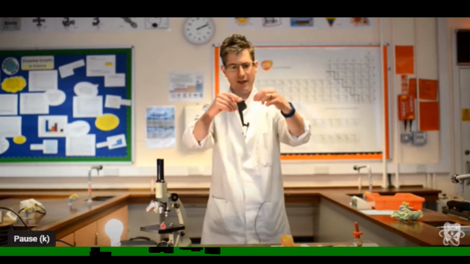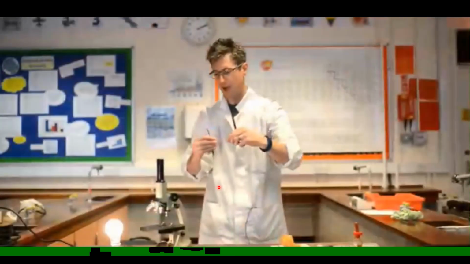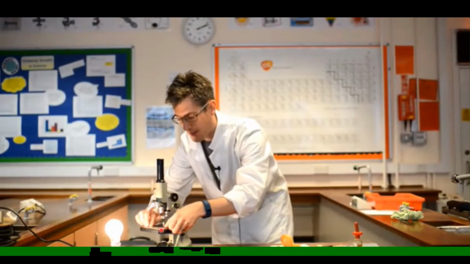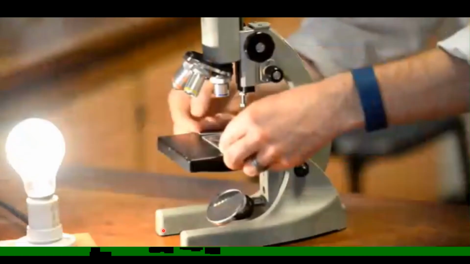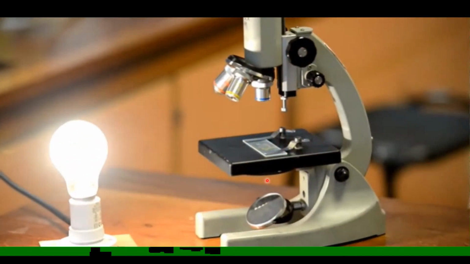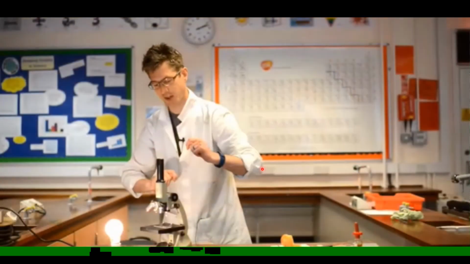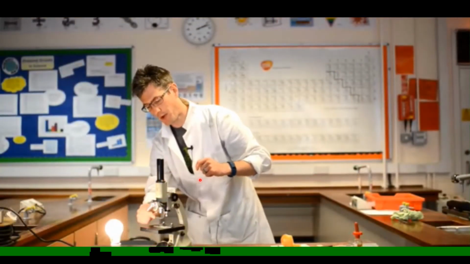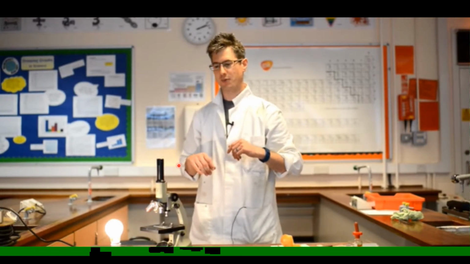So you have to use the low power in observing the specimen first, and you have to take the slide which is prepared, or you can use a permanent slide, and you have to keep that slide on the stage and fix it onto the stage by using the stage clips. Then you have to keep your eye on the eyepiece, and it is a must to keep both eyes open when you are observing through a microscope.